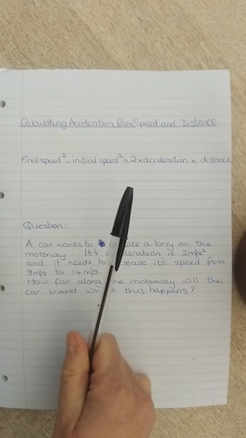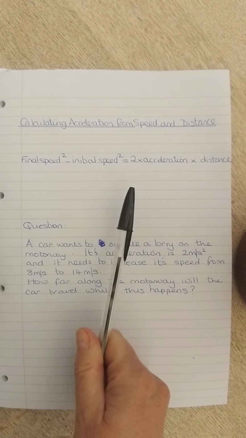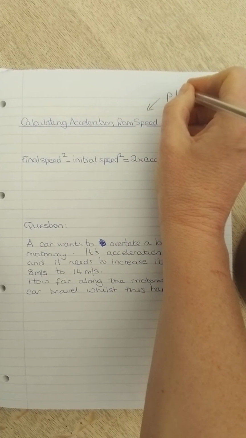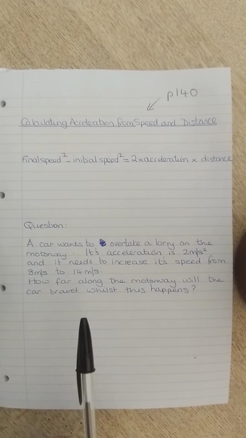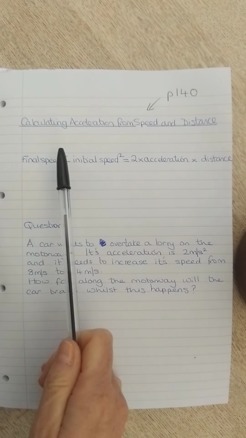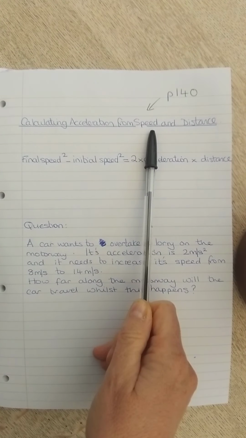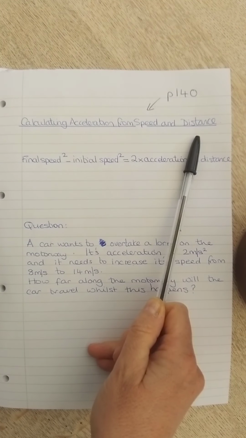There's just one more thing I want to show you to do with acceleration, which is on page 140 of your textbook. In the textbook, it's just a little tiny section at the bottom of the page, but actually it does feature quite a lot in exams, and I just wanted to go through it with you. It's basically showing how you can calculate acceleration from speeds or velocities and distance travelled. So it introduces distance for the first time.